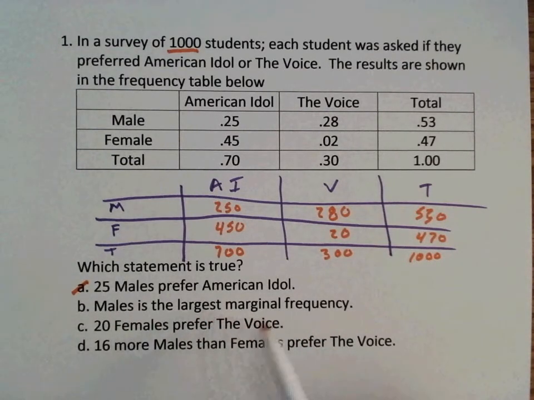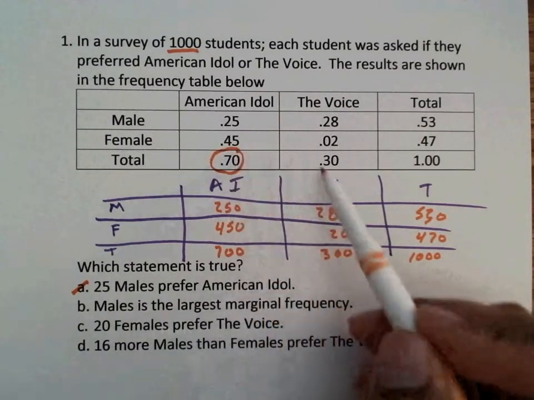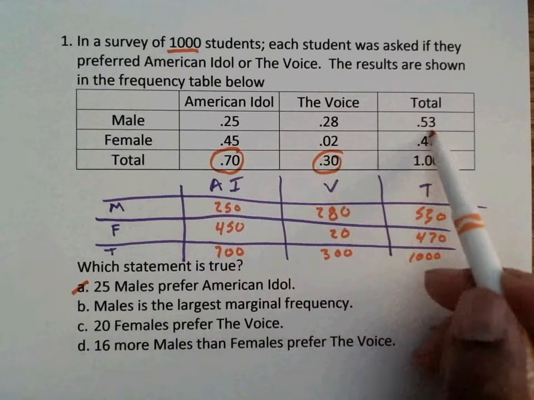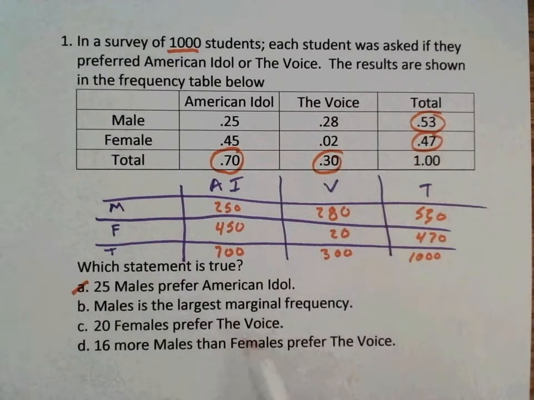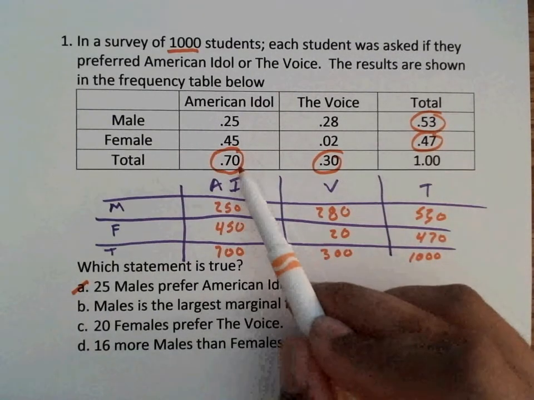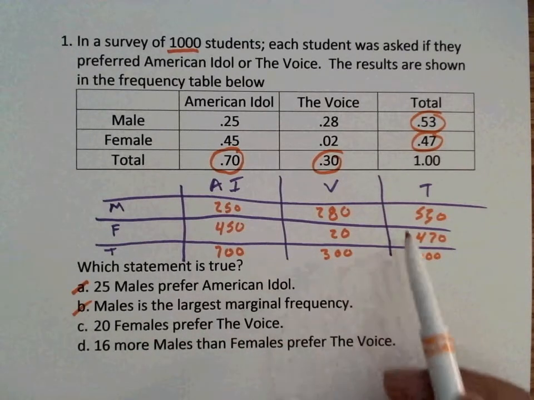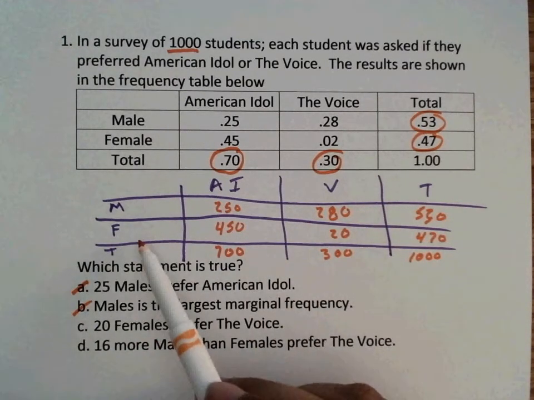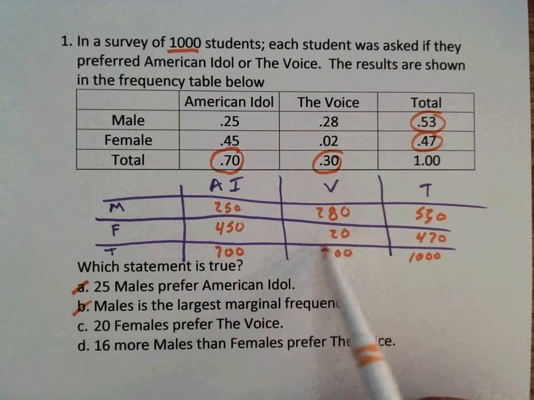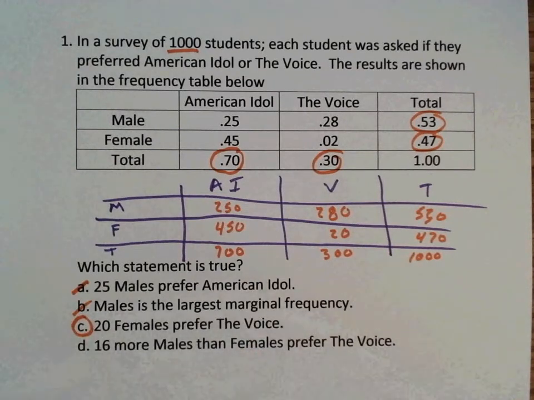And then we have males is the largest marginal frequency. Well, let's go and circle all our marginal frequencies. We have 0.70, we have 0.30, 0.47, and 0.53. So males is the largest, 0.53 is not true because American Idol is the largest. So this is not true, so I'm going to cross that out. And then it says 20 females prefer The Voice. So this is the number of people. So I go to females and I go to The Voice, we have 20, and it checks out. So it looks like C is the answer.